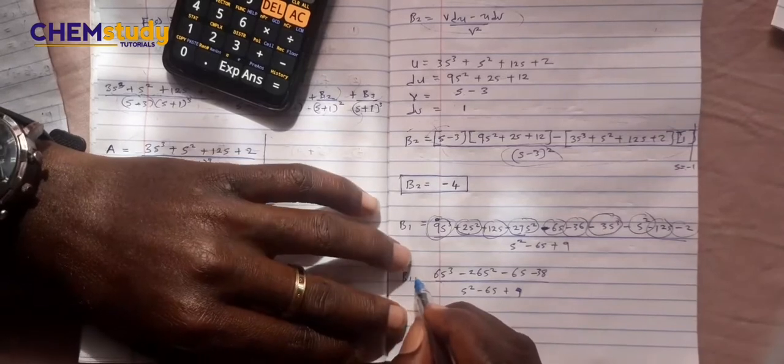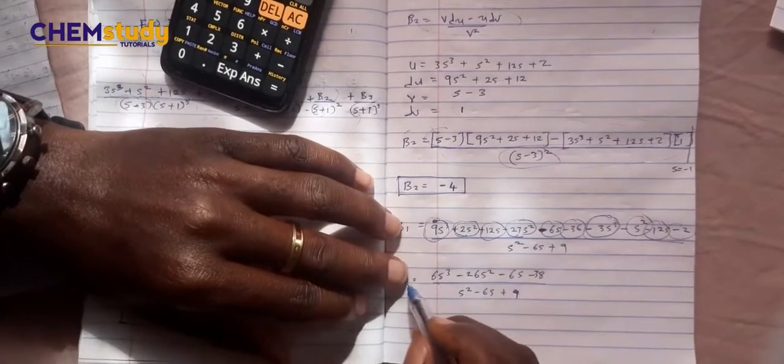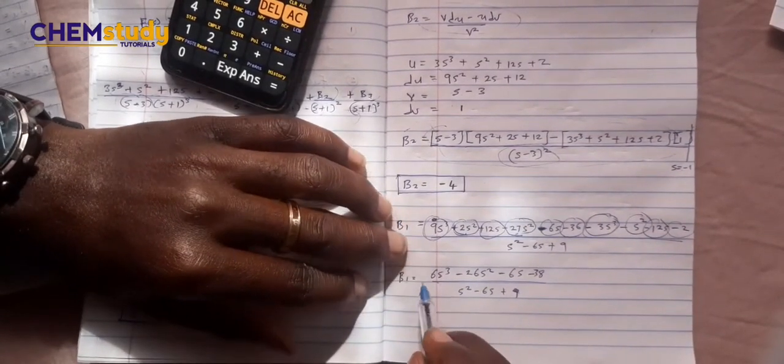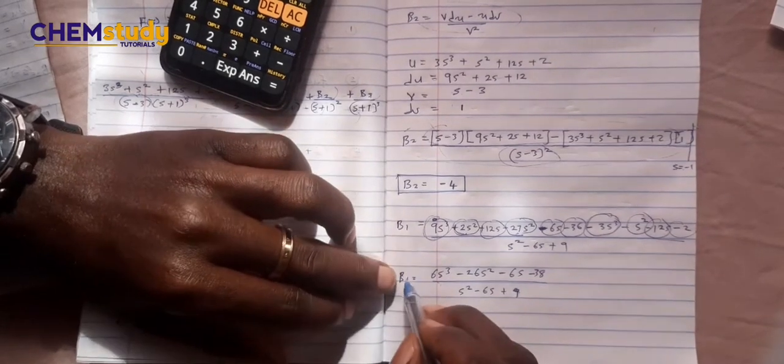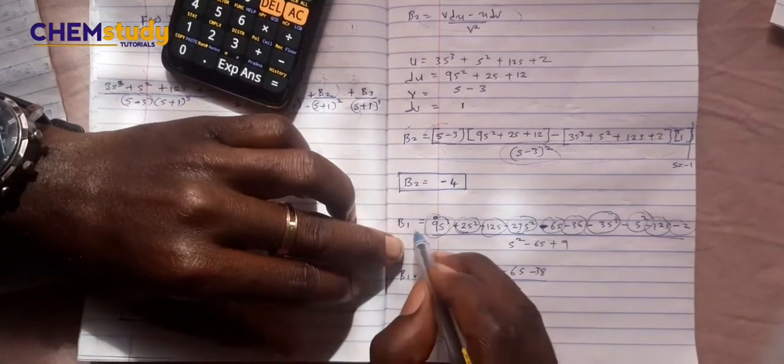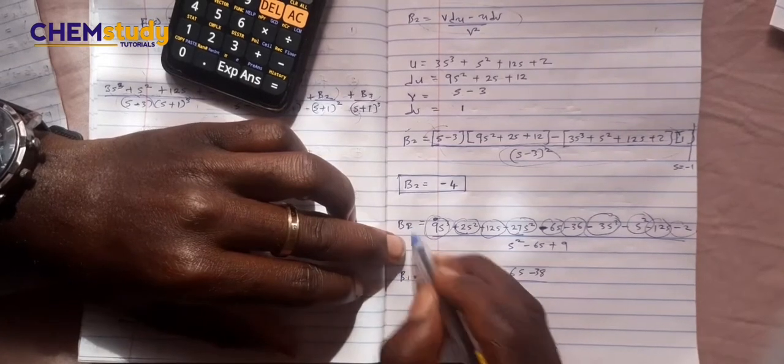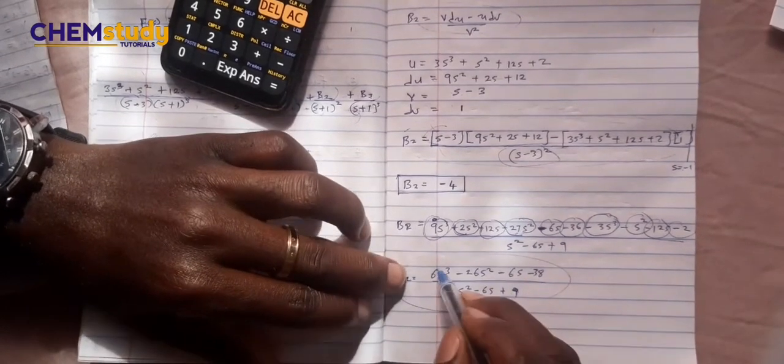So we're looking for B1 now. Okay, this is still B2, I haven't yet found B1. So we're going to find u and v.